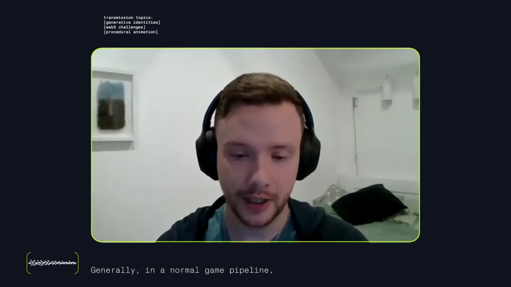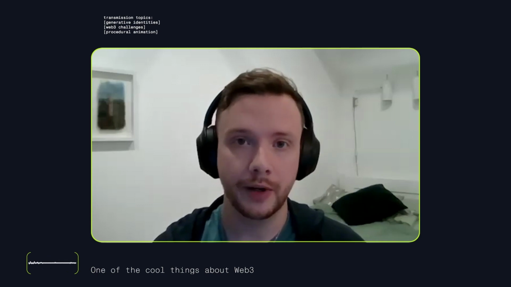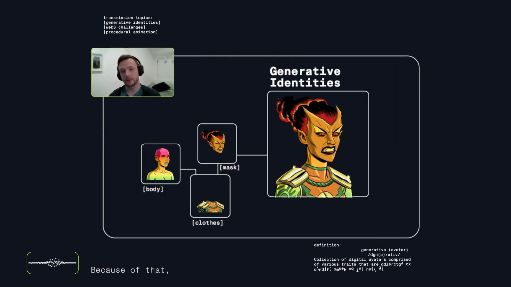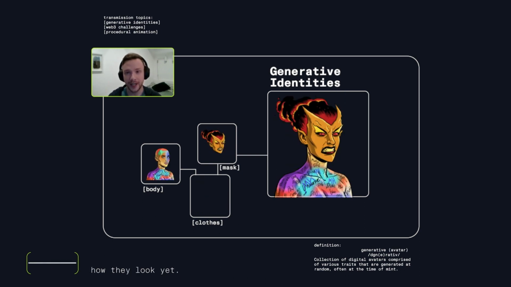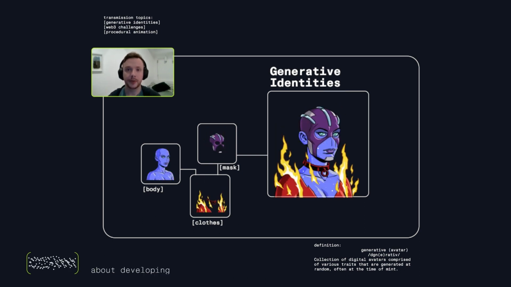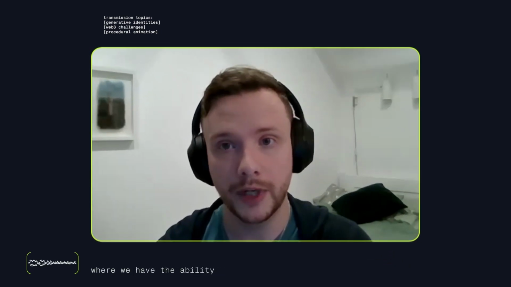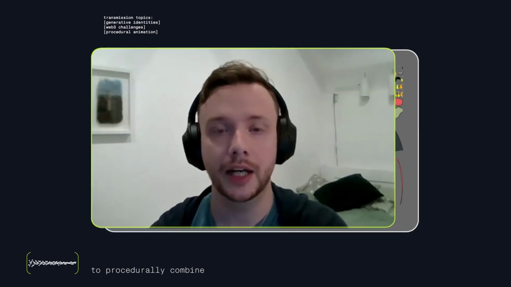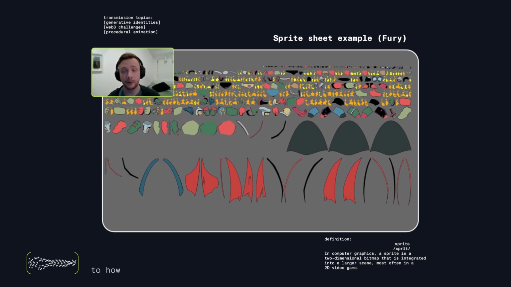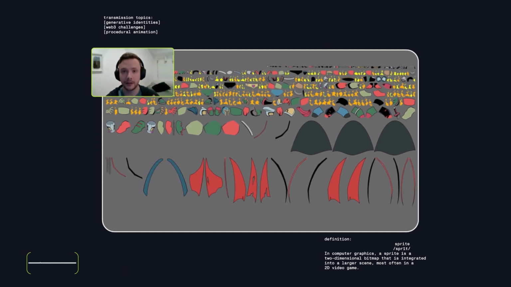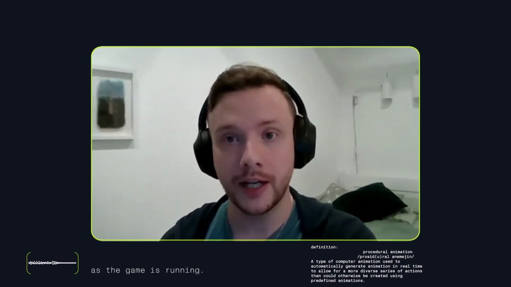Generally, in a normal game pipeline, you will have established and pre-designed characters. One of the cool things about Web3 is that we don't, right? They're generative. Because of that, we have to design a system for characters that we don't actually know how they look yet. We've set about developing an extremely unique workflow to work around that, where we have the ability to procedurally combine the sprites of the different traits in a similar way to how we would actually generate the PFP. The reason it's called procedural is because we're going to be building that dynamically in-engine as the game is running.